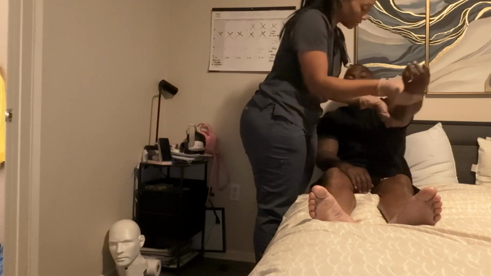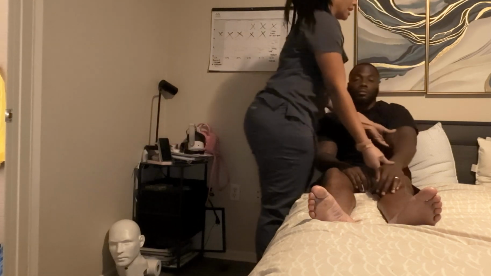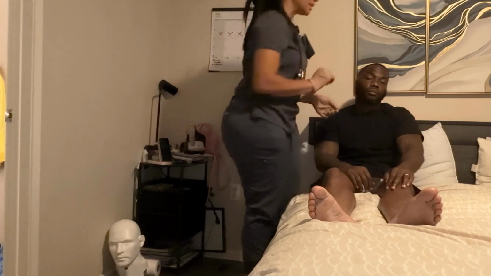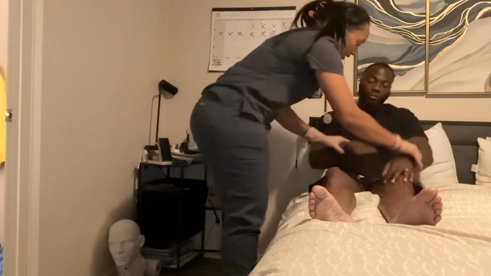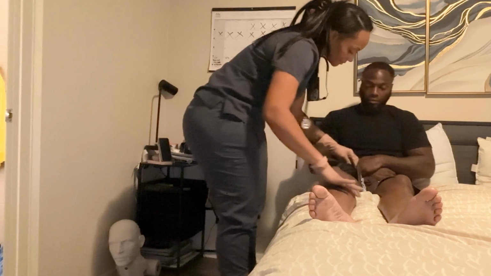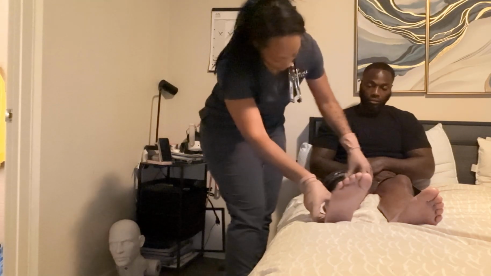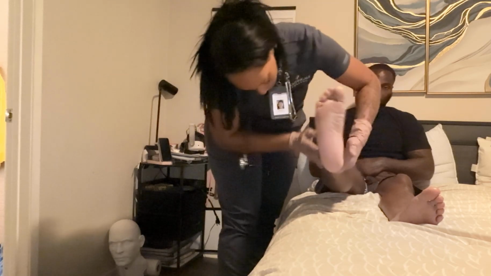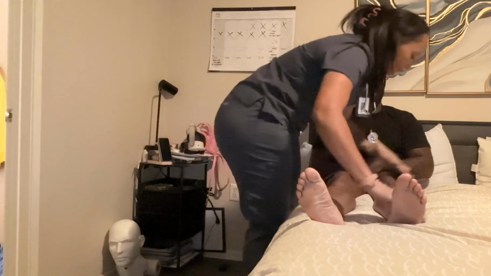Go ahead and turn a little bit. Okay, I'm going to have you place that there. Now I'm going to do the same for your legs, okay? I'm going to have you just hold right there. I'm going to lift your leg up just a little bit. I'm going to do the same to the other side, okay?